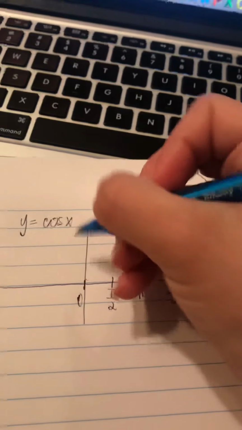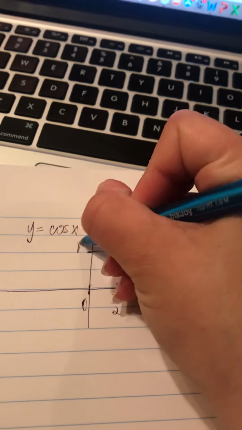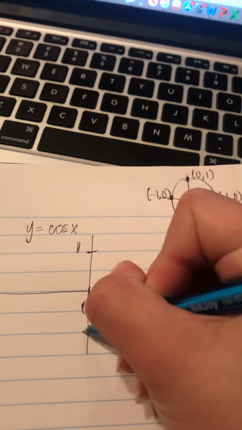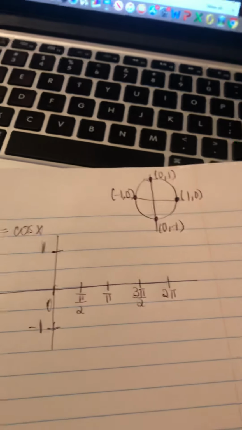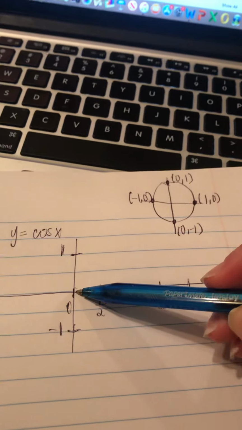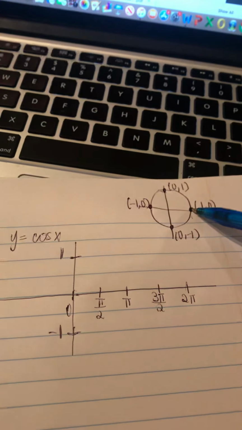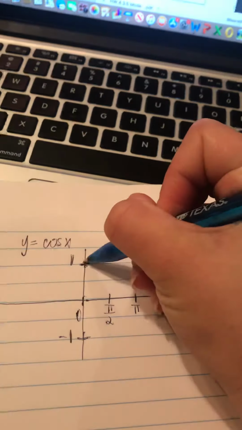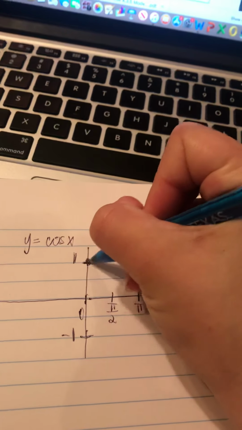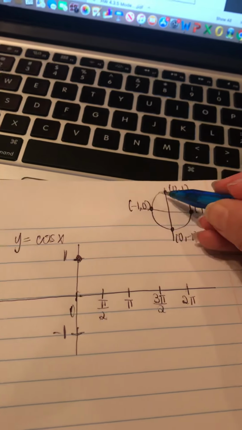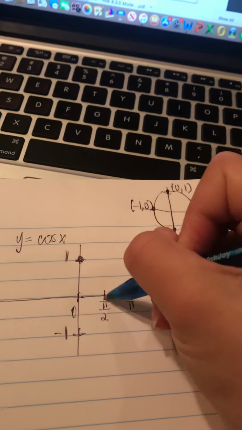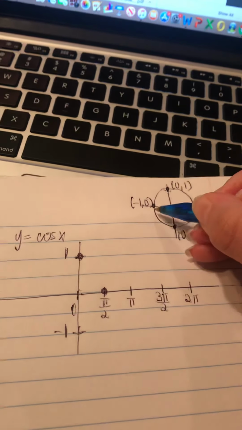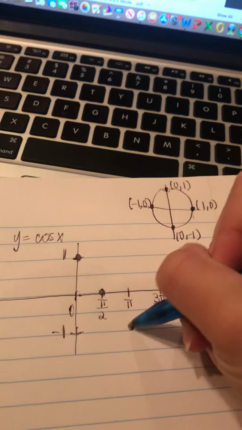So if I'm doing cosine, first of all, the maximum is going to be 1 and the minimum is going to be negative 1. If I'm thinking about at 0 degrees on the unit circle, that coordinate of cosine is the x coordinate, which is 1. So I'm going to have a point here at 0, 1. At pi over 2, that x coordinate is 0. At pi, it's negative 1.